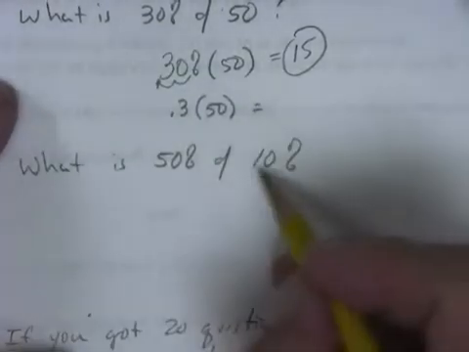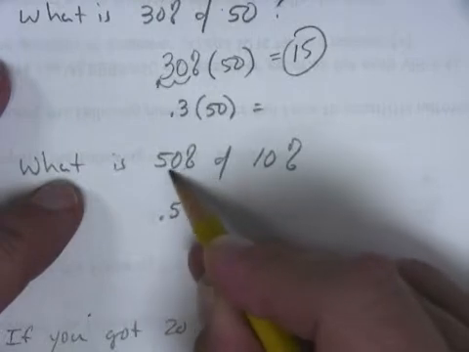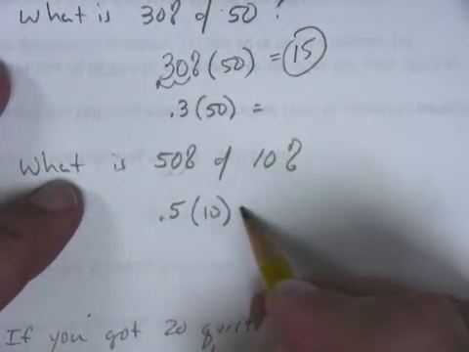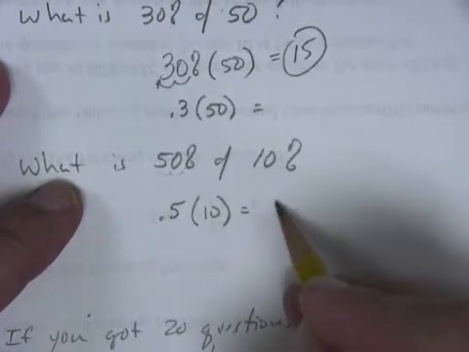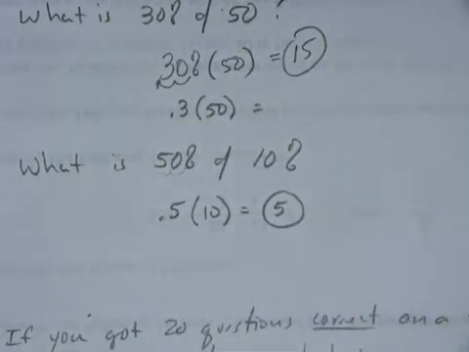Here's the next one, 50% of 10. Again, move the decimal 2 places to the left. So it's 0.5 times 10. 0.5 times 10 is 5. So 50% of 10 is 5. And there'll be some simple questions like that on the next number of lessons.